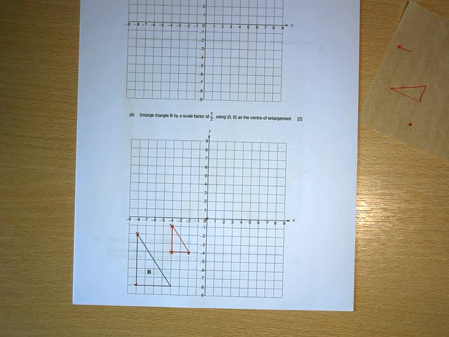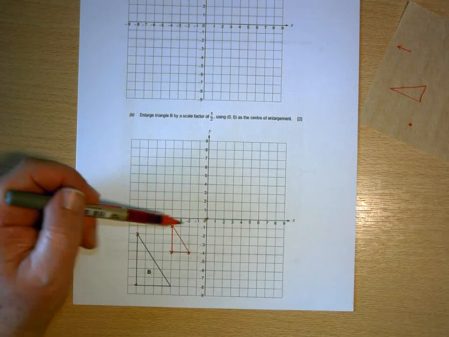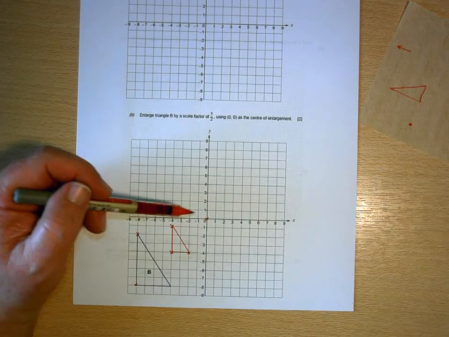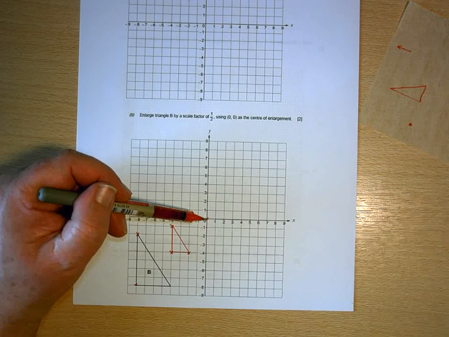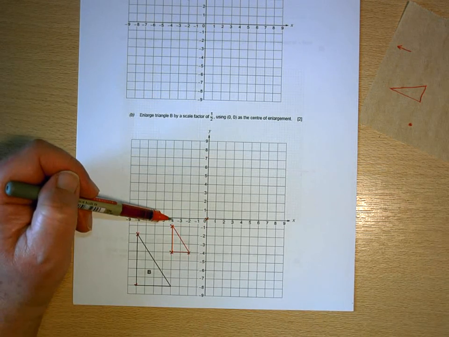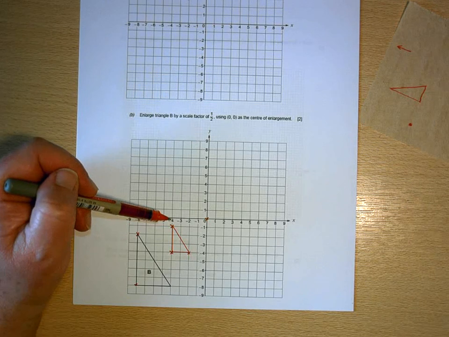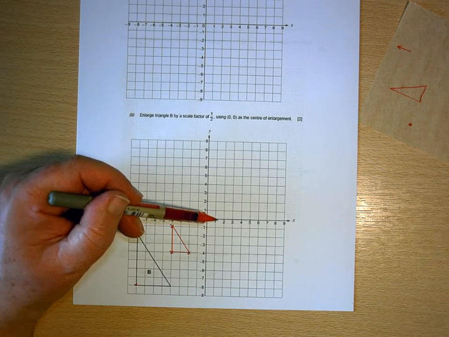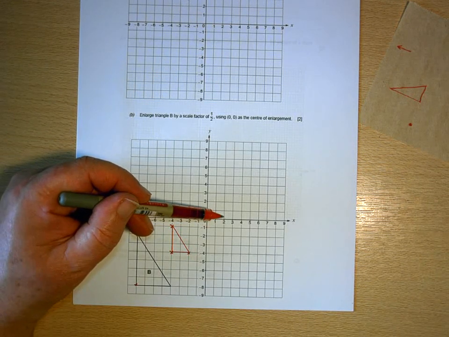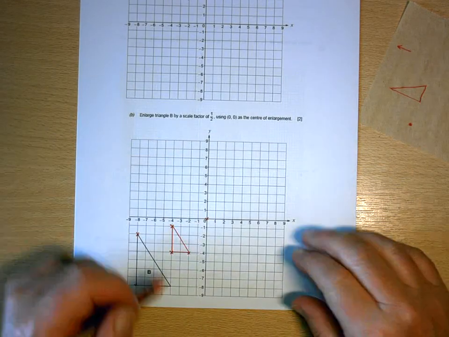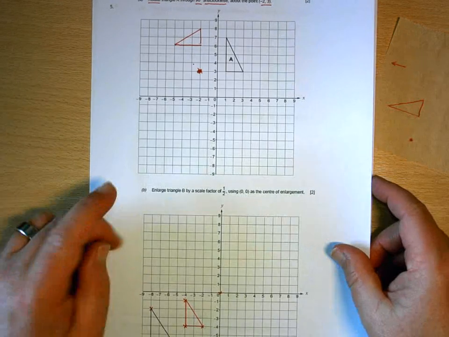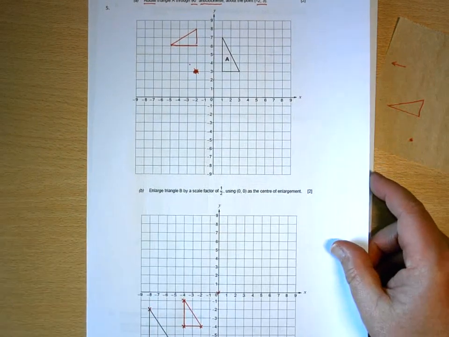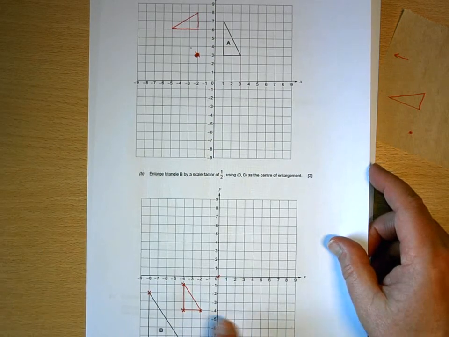Okay. If it had been a negative scale factor, then we would have reversed the directions. So rather than going across 4 and down 1, we'd be going to the left 4 and down 1, we'd be going to the right 2 and up a half, and so on. There's one of those in the second paper to practice, but that one's just a normal positive scale factor, but it was a shrinkage because it was a scale factor of a half.